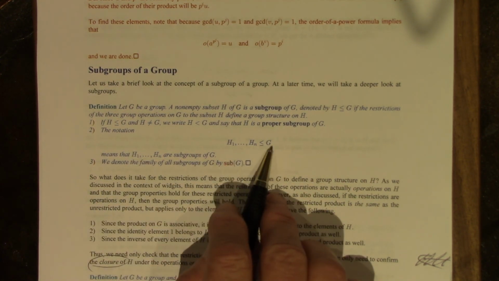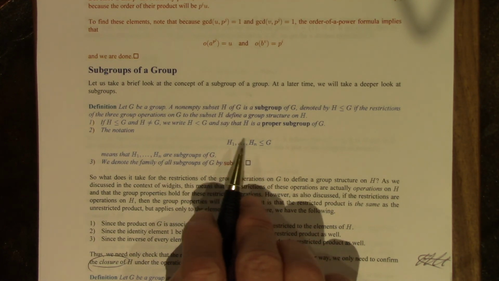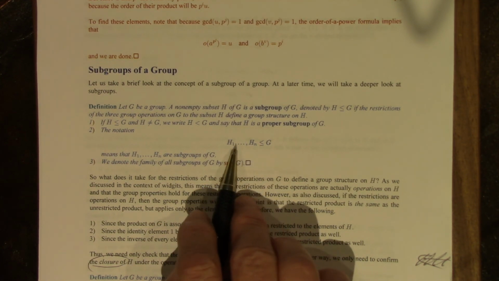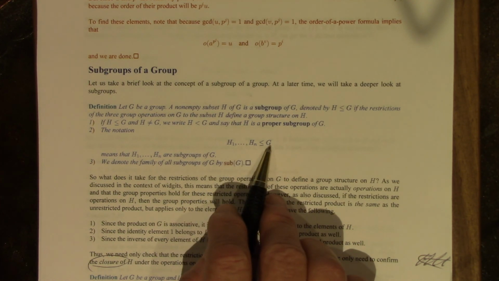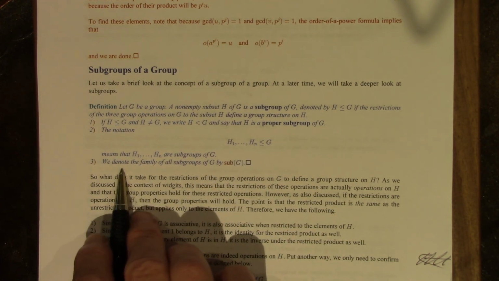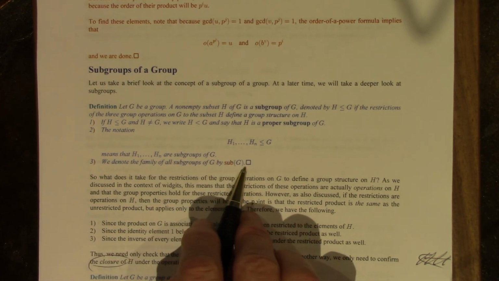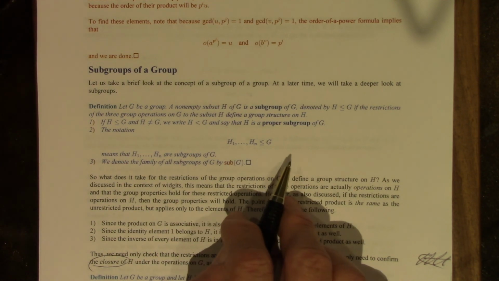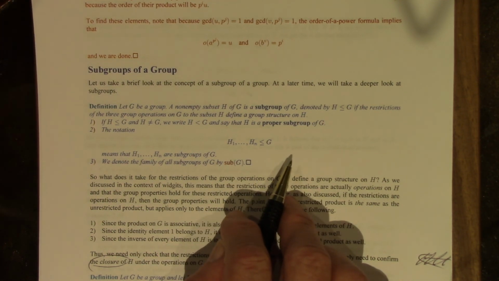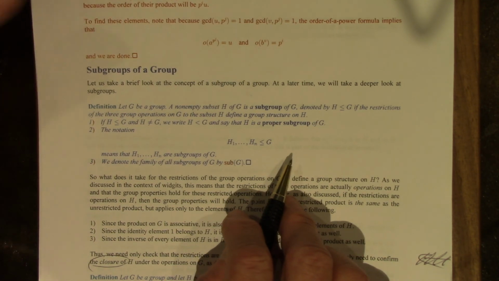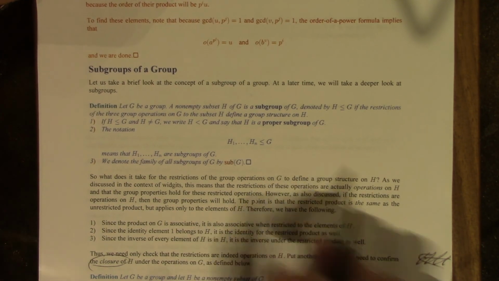This notation I'm going to use as a shorthand for saying that each of these subsets is a subgroup of G. And finally, we'll denote the family of all subgroups of G by sub G. Later on, we're going to see that sub G has its own algebraic structure. It's a complete lattice, but that will come later.